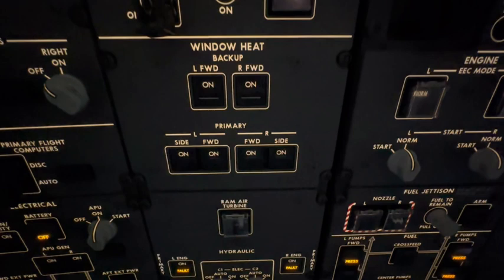Window frost is a thing at 41,000 feet. Visibility to pilots is very important, so it's not like they can pull over and scrape off some of that frost at that altitude. That's why you have a redundant system. Notice the backup system is for the left and right forward side. That's for the windshield. Primary side not only does the forward, but it also does the side windows.